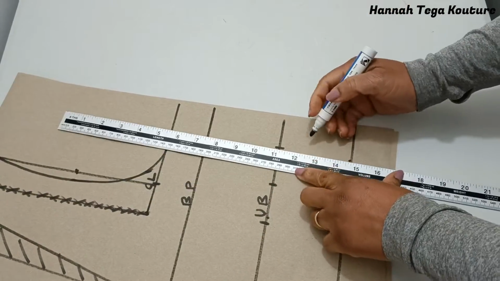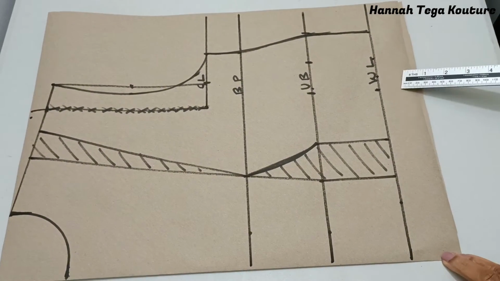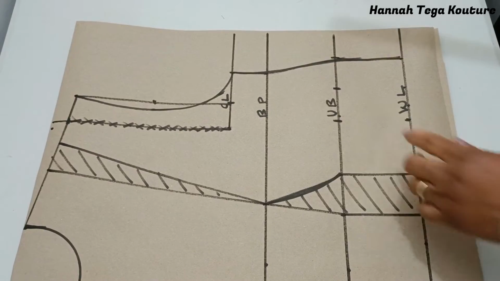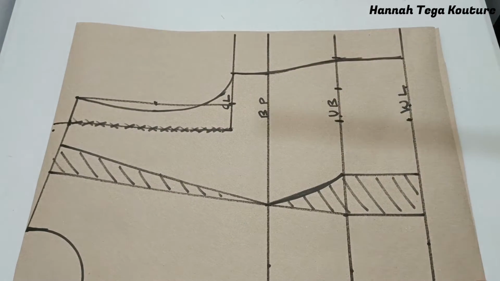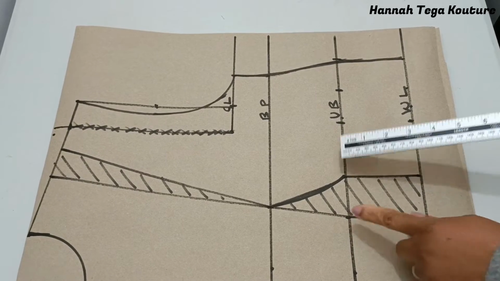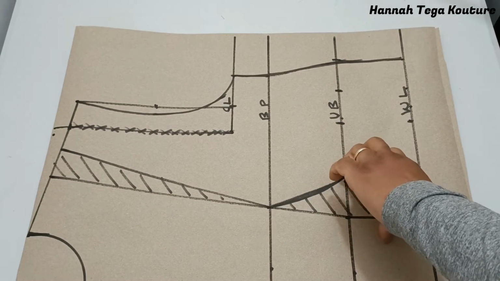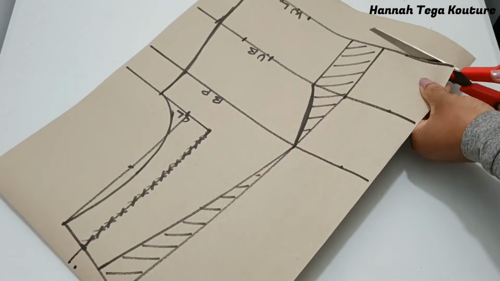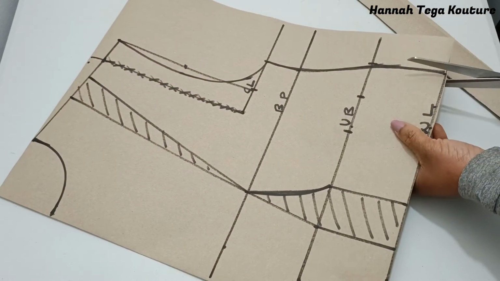And you want to connect all the lines together. And this is what you would have once you've connected that together. As you can see, the line there isn't that much of a shape, depending on the client you're working with, because our shapes are different. Once the blouse is stitched, it will give the client more shape. So you want to grab your scissors and cut.